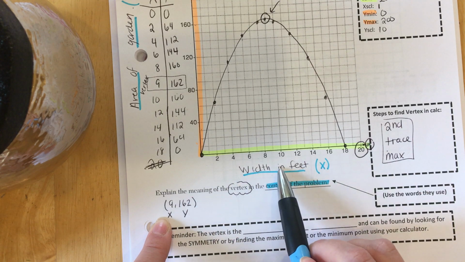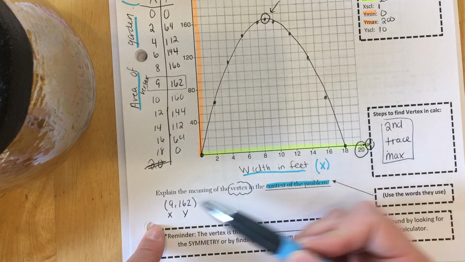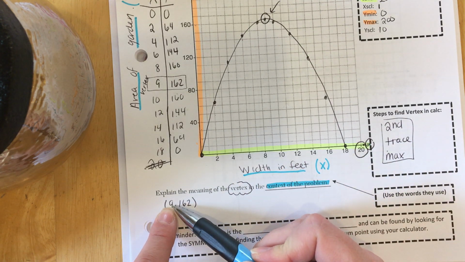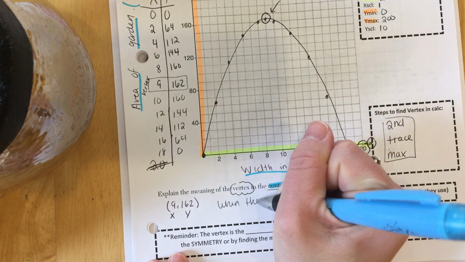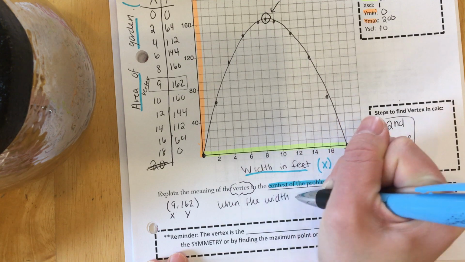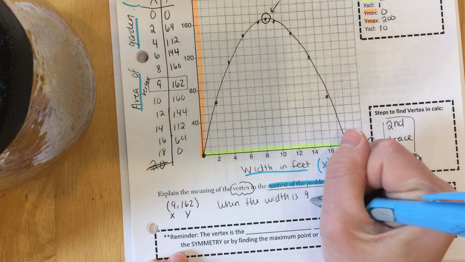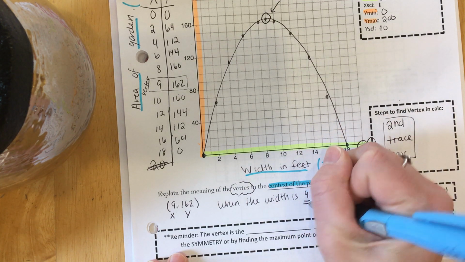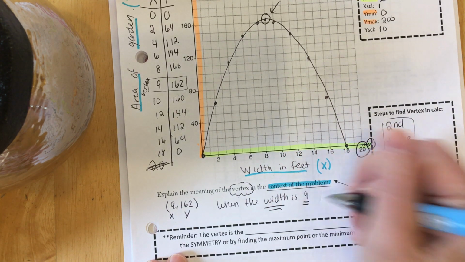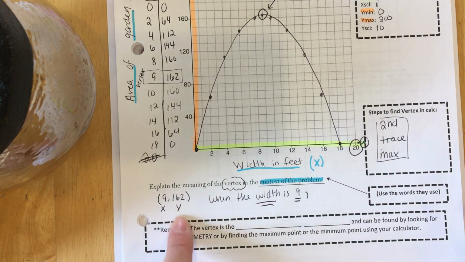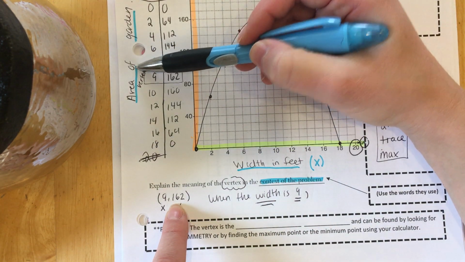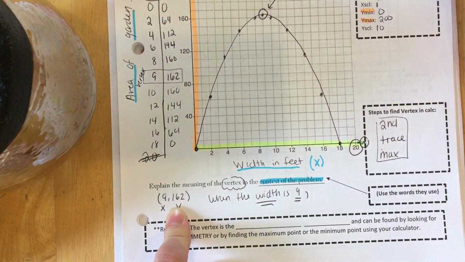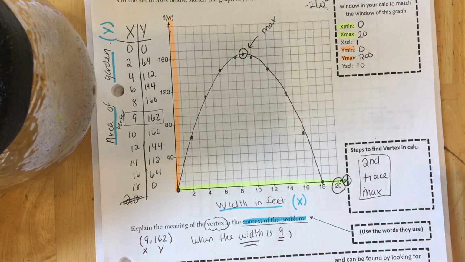So when the width in feet of the garden is 9, is what that's showing, okay? So when the width is 9, so you want to make sure you match up the coordinate, the number, with the word, when the width is 9. Now let's try to match up my Y. The what is 162? Well, it says the area is 162. And it happens to also be the maximum area, so I can add that in there.